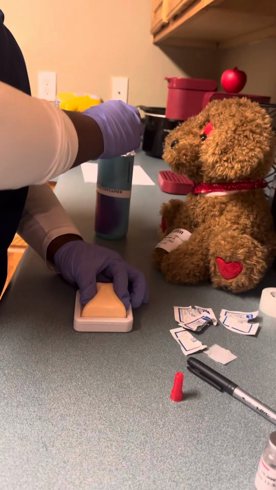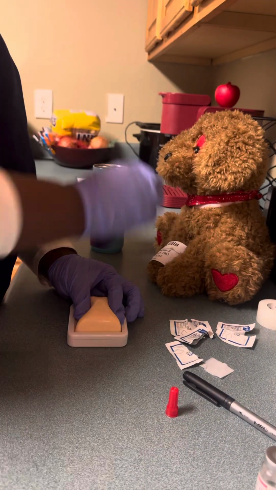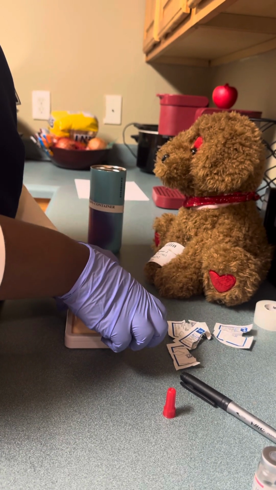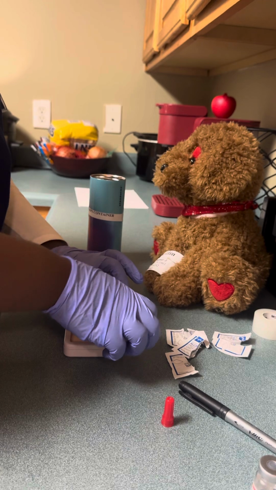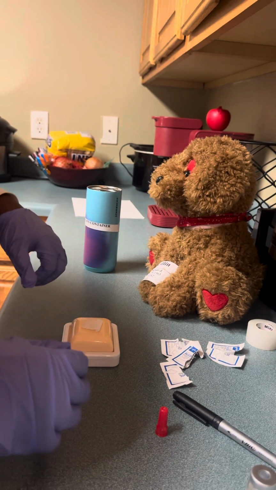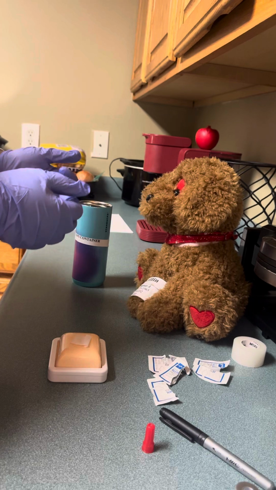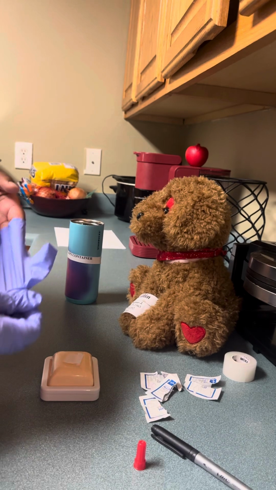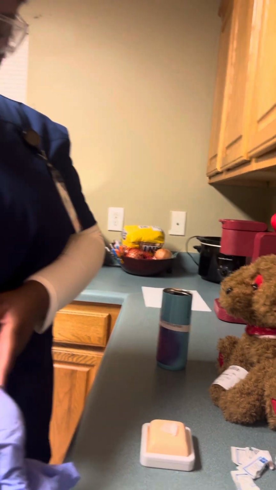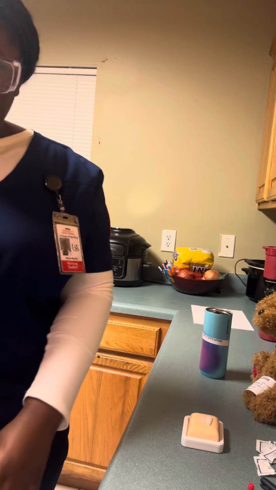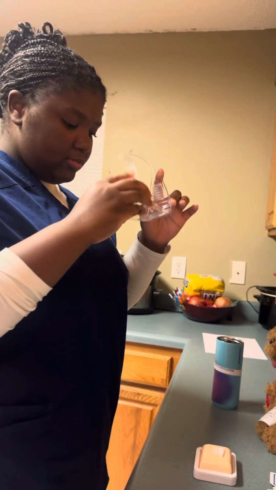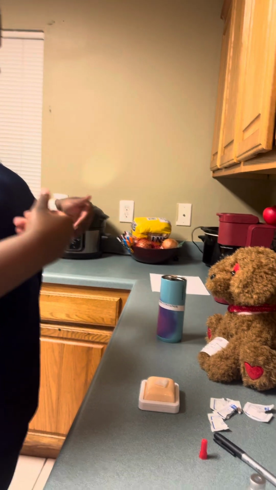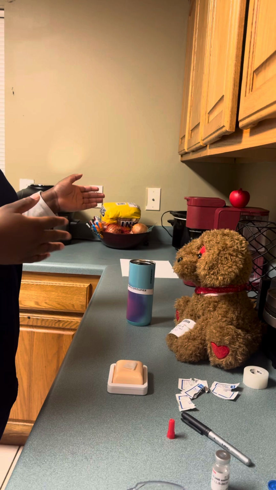Dispose of my syringe in a sharps container. I'm going to apply pressure to the injection site, making sure I don't massage it. I would then assess for any immediate allergic reaction. I'm going to remove my gloves. Remove my goggles. I'm going to continue to assess the patient. I would see how he took the medicine.